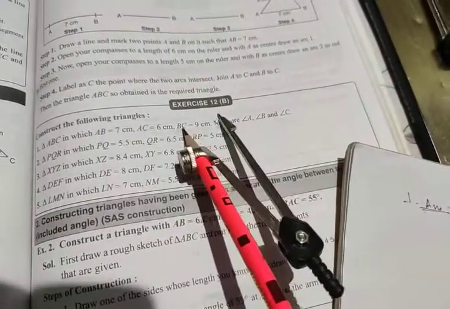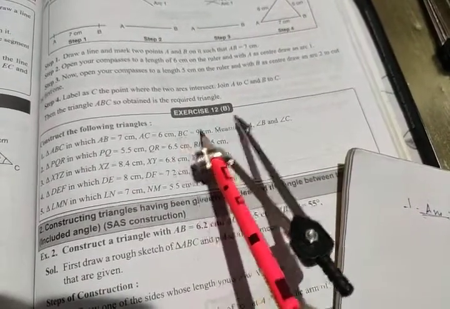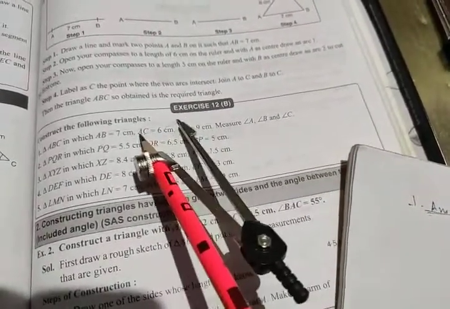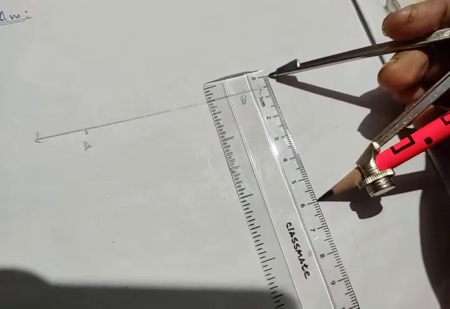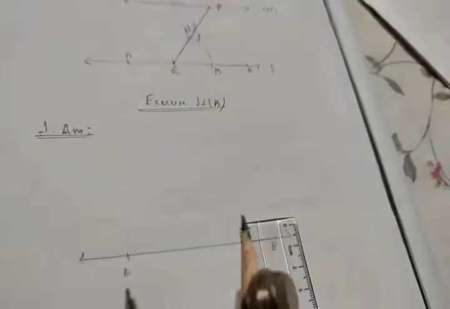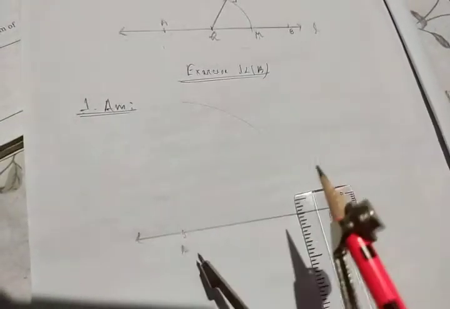But if you are taking BC first, then you need to draw that arc from B, because see, what is the common point here, B. So in that case you need to draw from B. Since I am considering AC, I will draw from point A. So with the help of your ruler, I am taking a distance of AC equal to 6 centimeter, and taking A as center, I will draw one arc randomly.